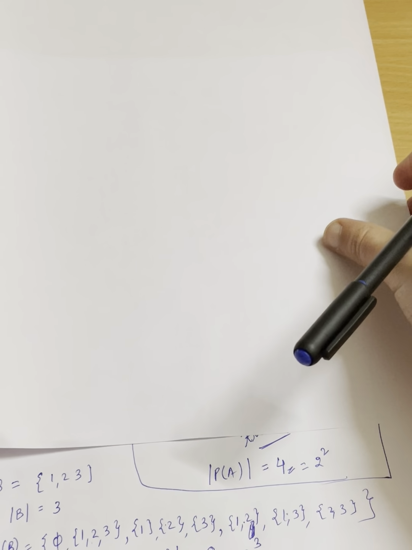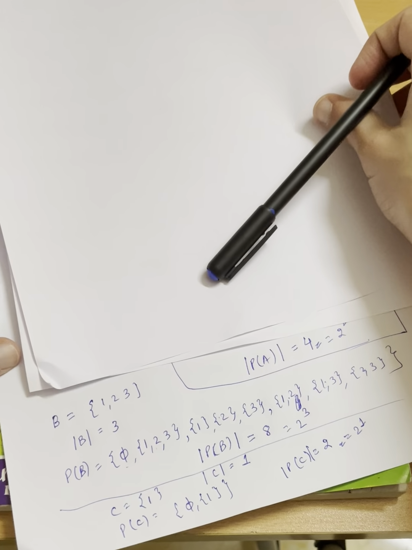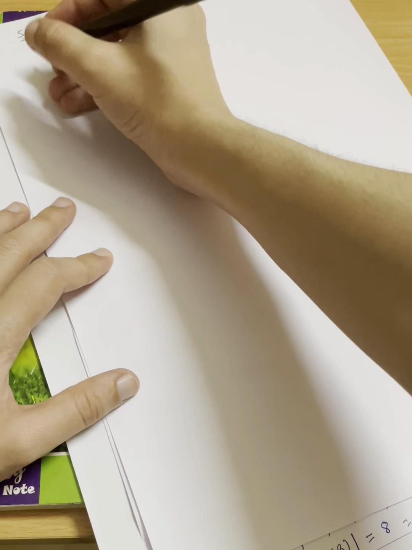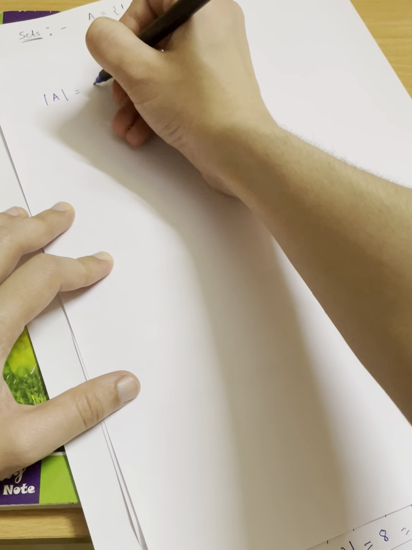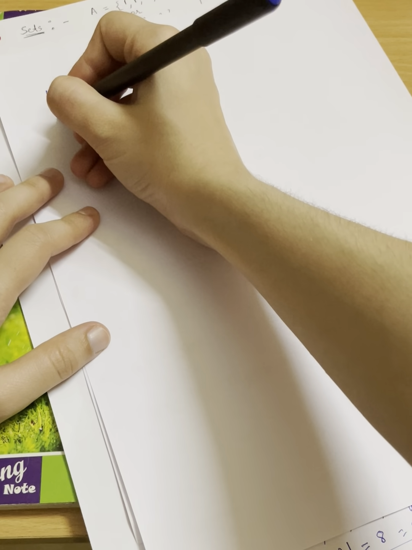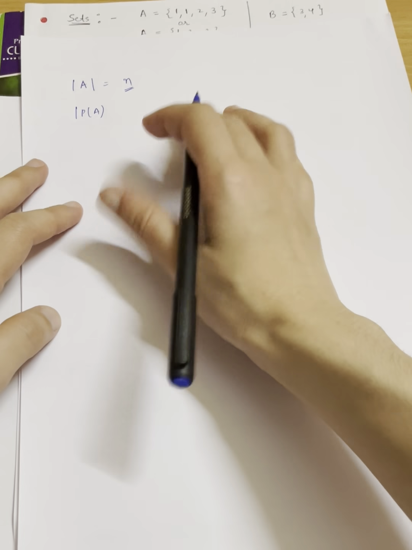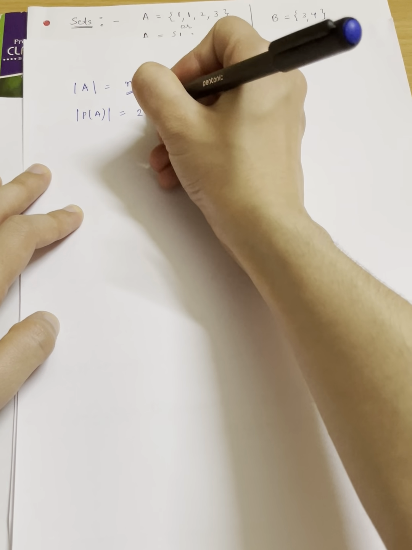From this, all those scenarios, you can conclude that if there is a set A whose cardinality is n, that is a general form for all other sets, then the cardinality of the power set of A is 2 power n.